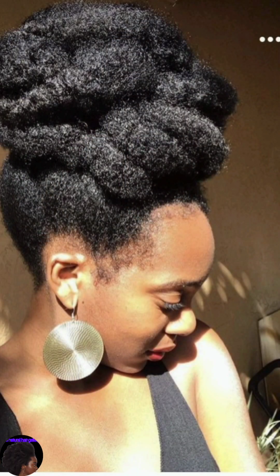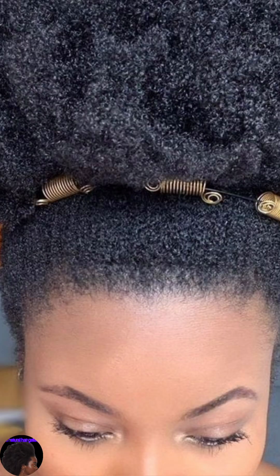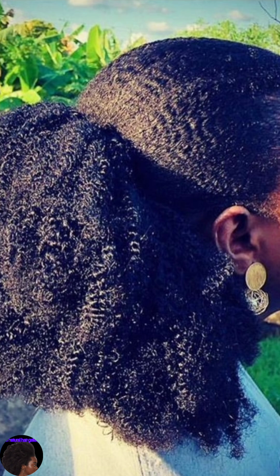If you've been struggling with dryness, breakage, or products not working, the issue may not be the product but your understanding of your hair. So learn how to assess your hair and treat it based on its true needs.